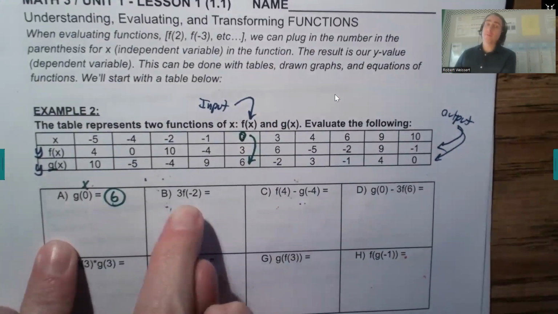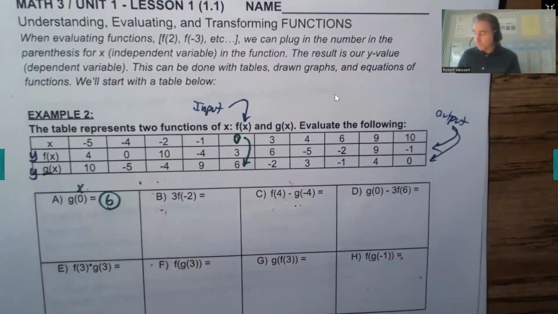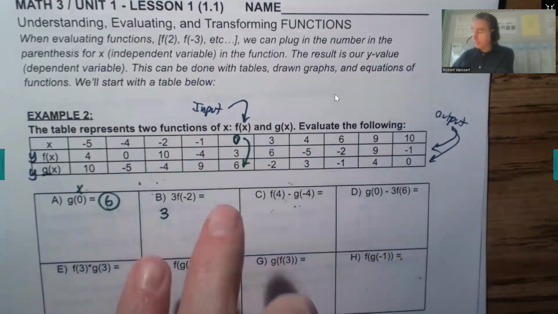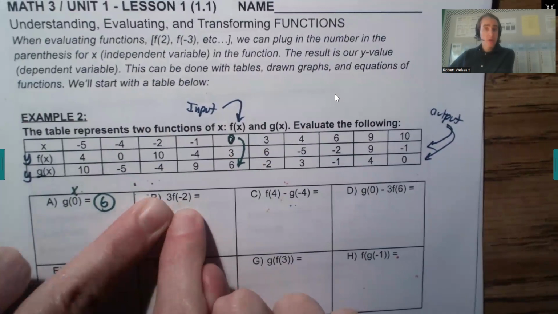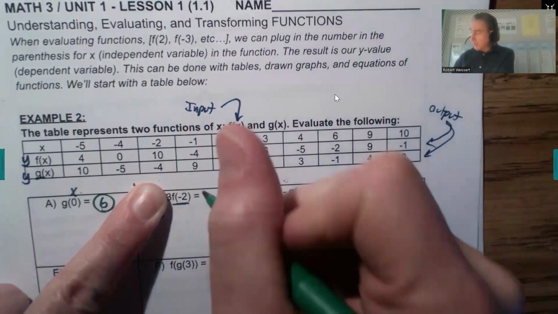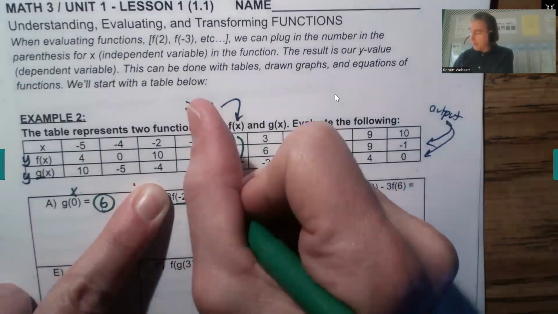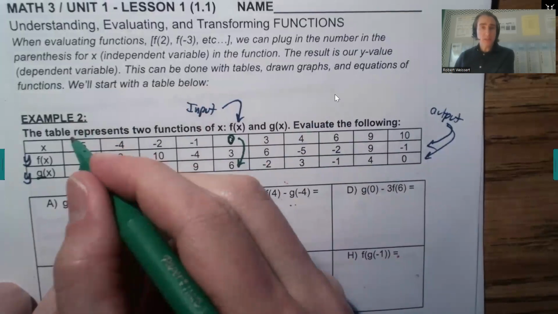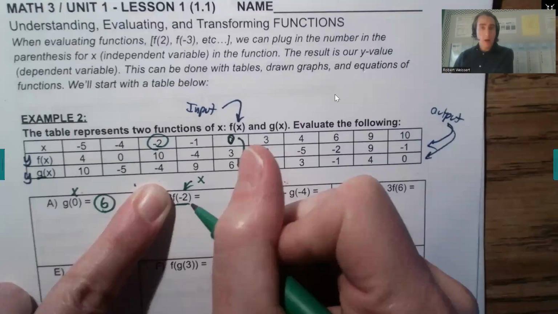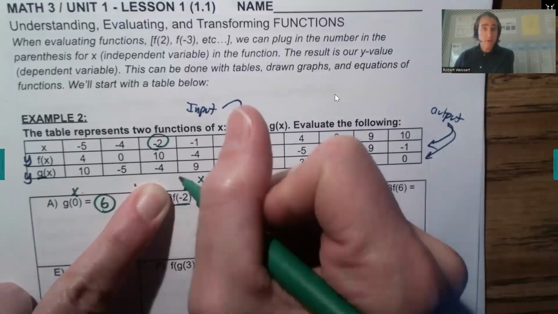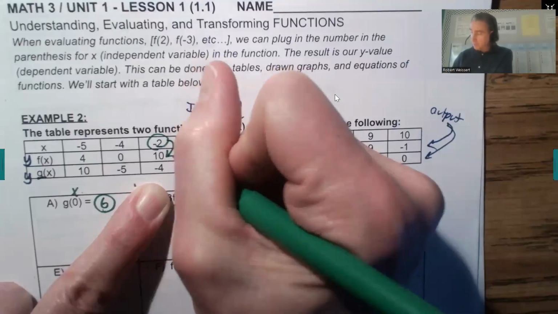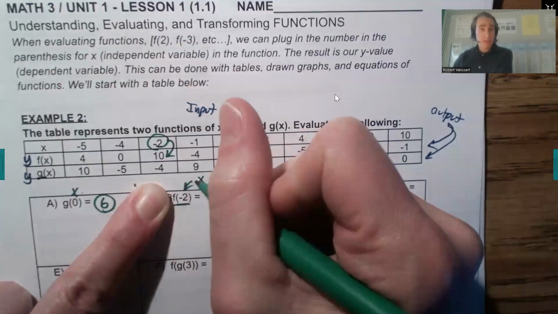For part B, we have a twist to it. We have a 3 on the outside. So what we do with that 3 is we're going to end up multiplying whatever we get when we plug -2 into the f function by it. So cover up that 3 to begin with and just focus on f of -2. Now what I want to plug in is -2. So that's an x value once more. I want to go to my x row and find -2. There it is. I want to further plug it into the f function, which is the middle function there. So f of -2 is equal to 10.